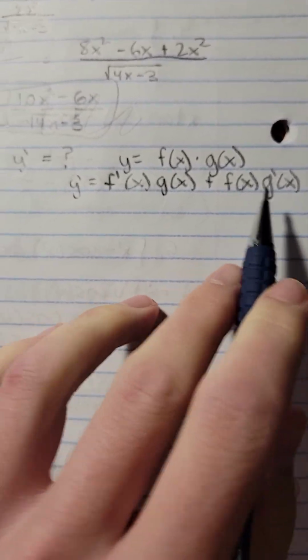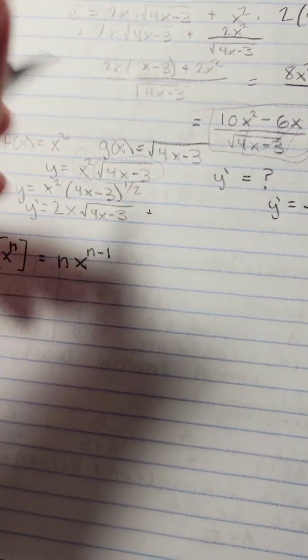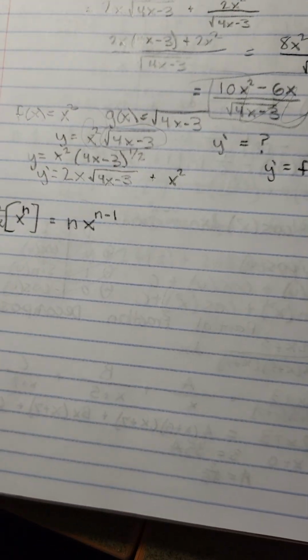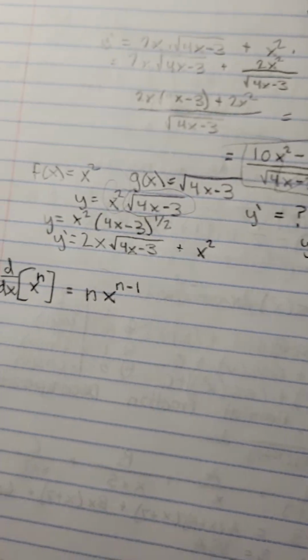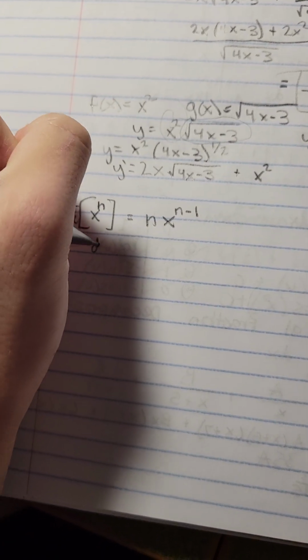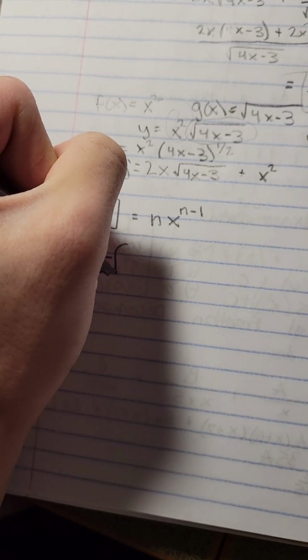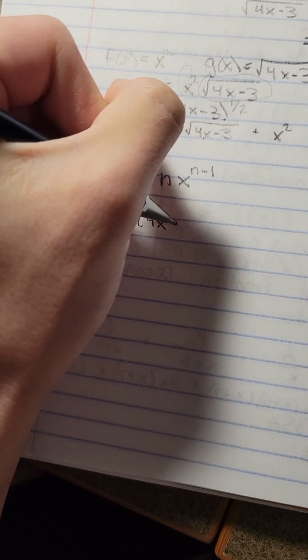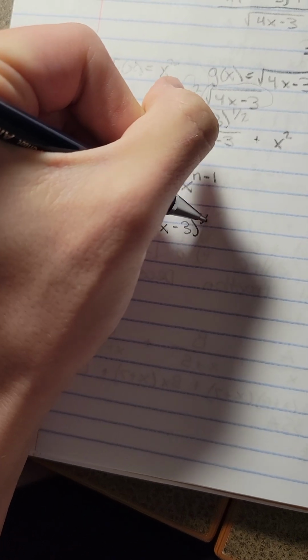Now we do the second half: plus f of x, which we know is x squared, multiplied by g prime of x. G prime of x is the same thing as taking the derivative of (4x minus 3) to the 1/2.